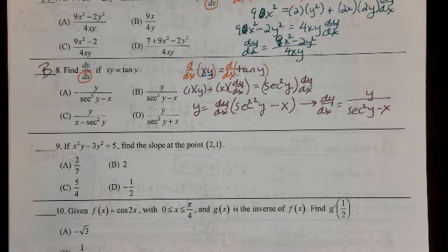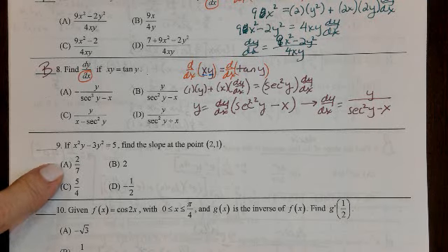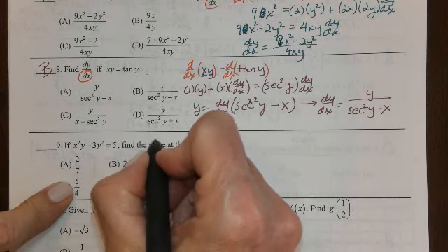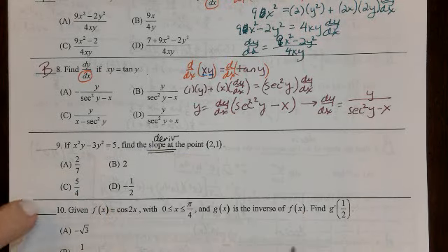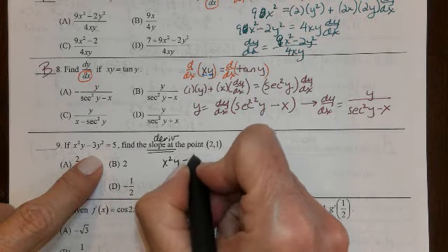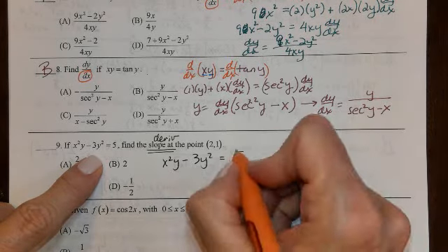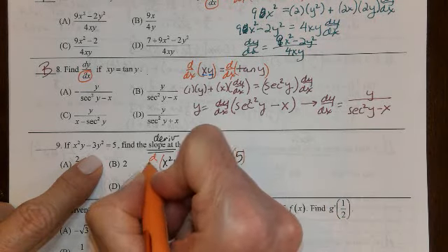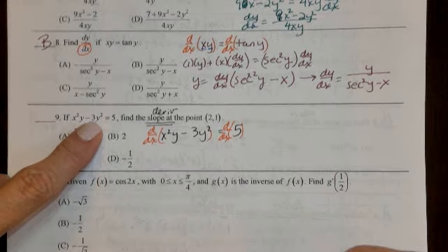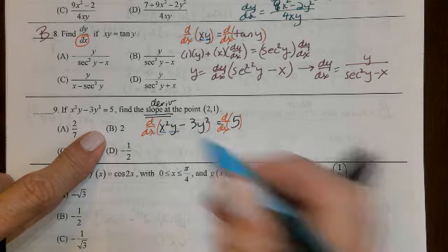Okay. Number 9. We've got another implicit differentiation. Find the slope, so we find the derivative. That means derivative, right? So finding the derivative. Here's our equation. Slope is always dy dx. So we're taking the derivative of both sides with respect to x. Okay, another product rule.